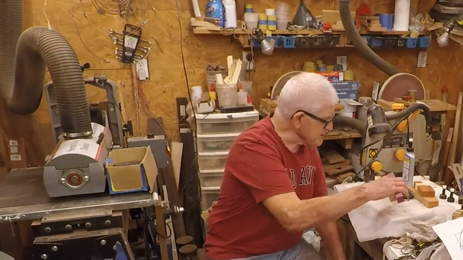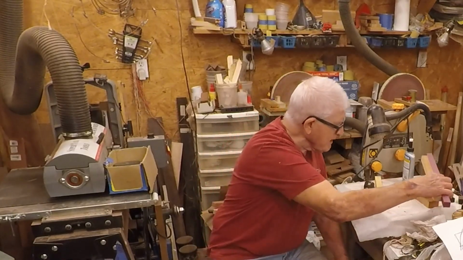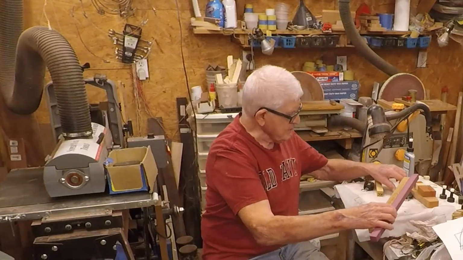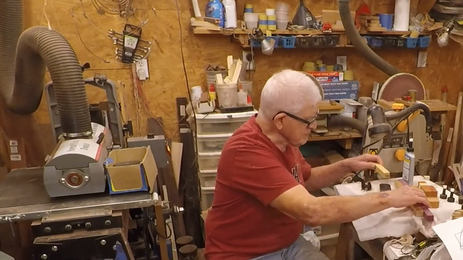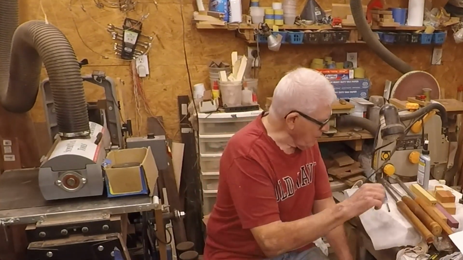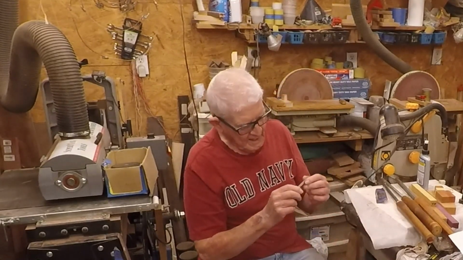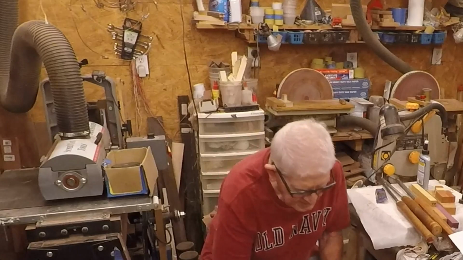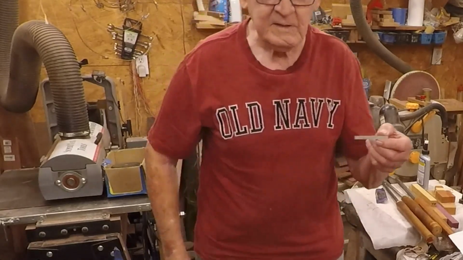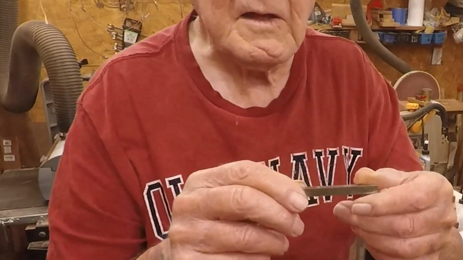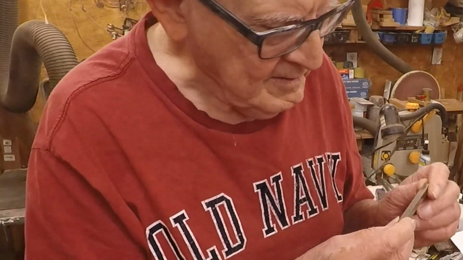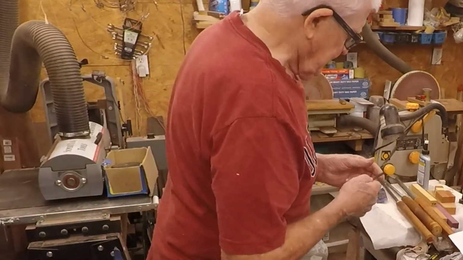I don't know if I want to talk about tools today or not. I guess I could. The tool. Okay, the Olin tool. It uses high-speed steel bits, just like this, that are made for metal turning lathes.